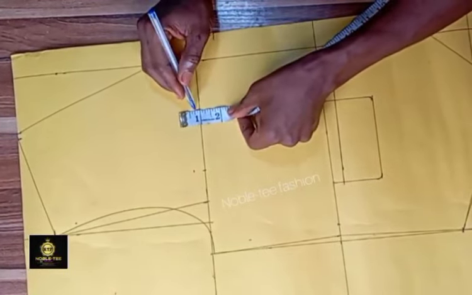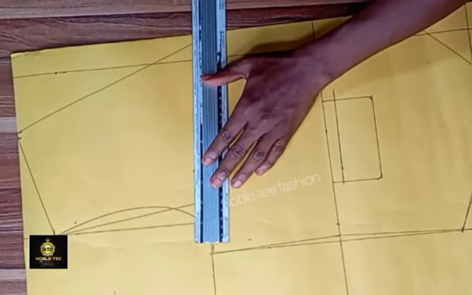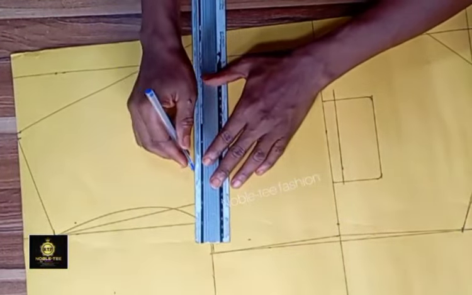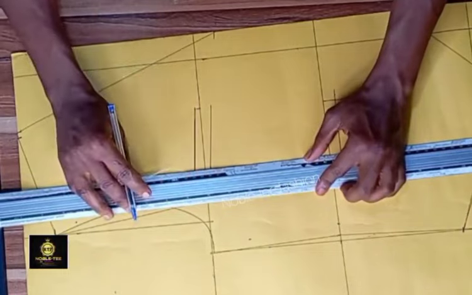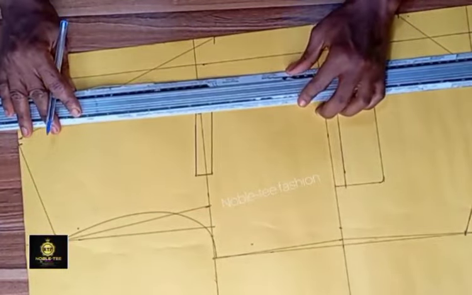Mark 0.7 here. Then you roll the lines, you connect the line, you connect this line also, then roll it straight here. Roll this point straight as well. So that is it.